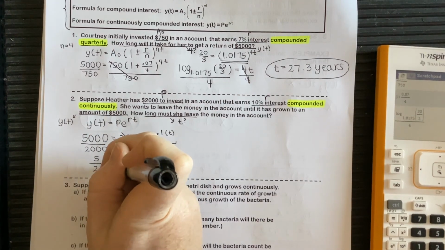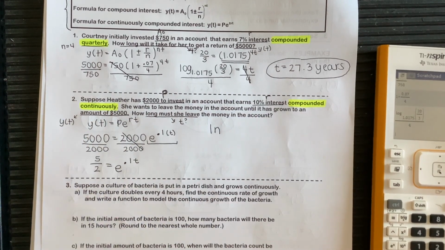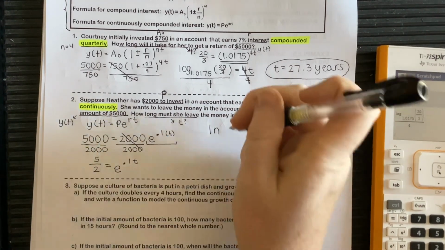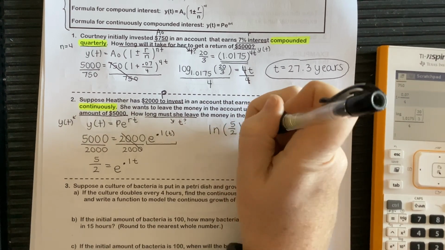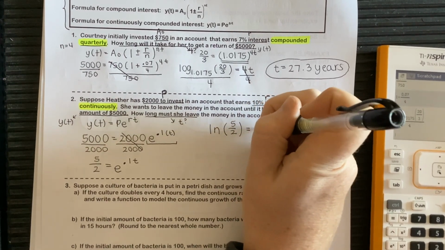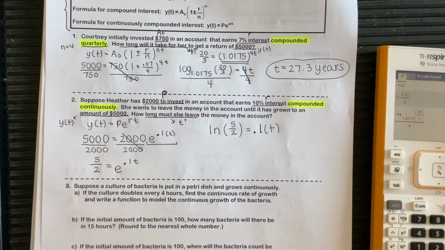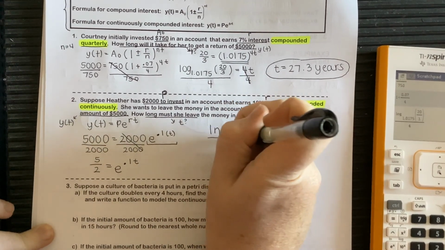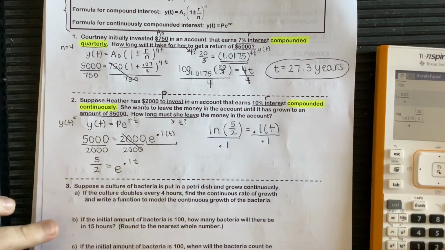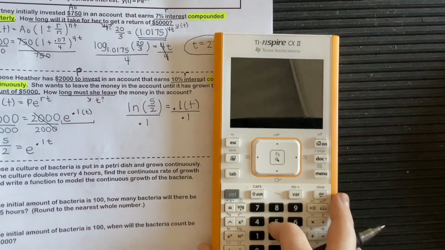So if we're going to have log base e, that is going to be the natural log. All right? So the natural log, your argument is equal to your exponent. So 0.1 times t. Again, let's let the calculator do all of the work. So we're going to divide by 0.1, and then we're going to type all of that into our calculator.